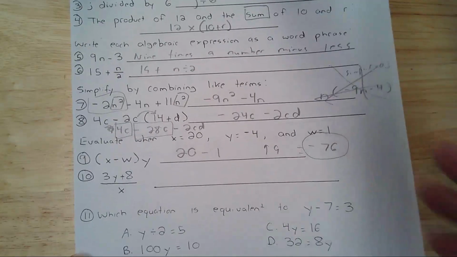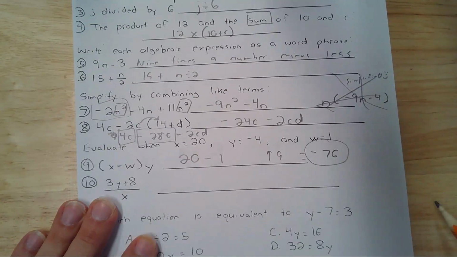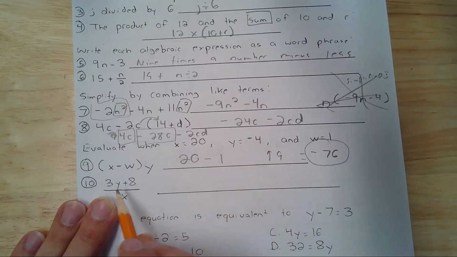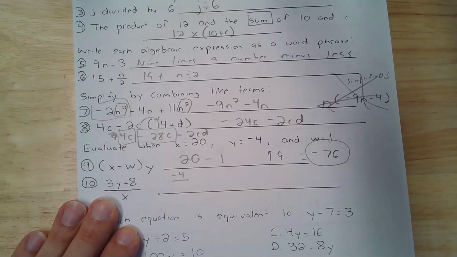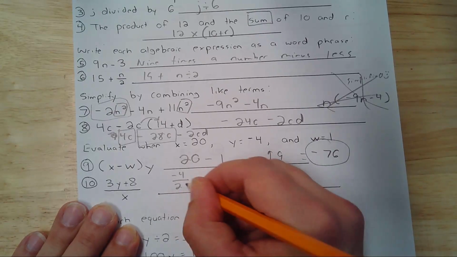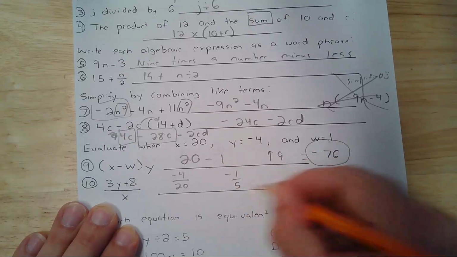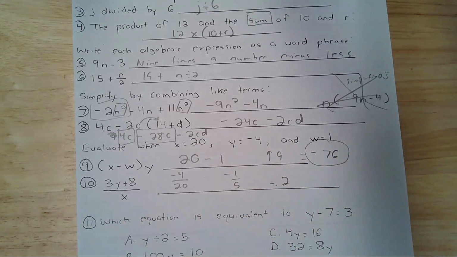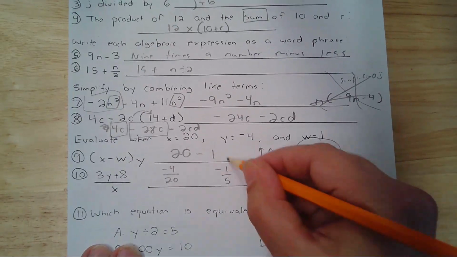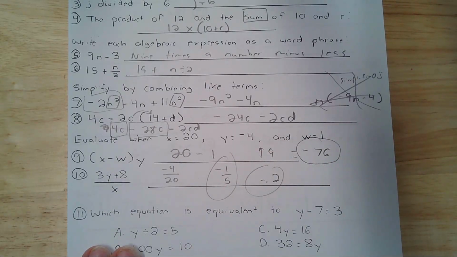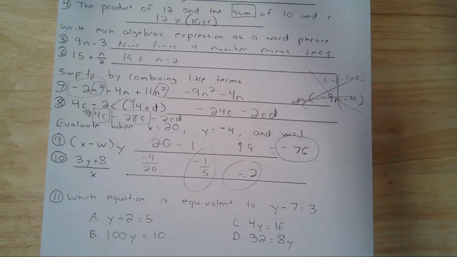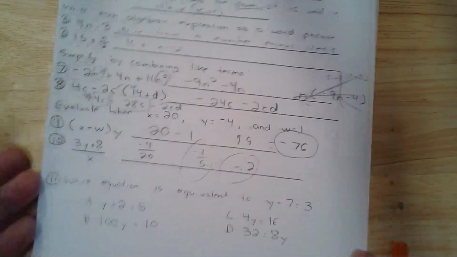So now plugging in y, negative 4, multiply 4, add 3 times negative 4, negative 12, plus 8. That gives me a negative 4 on top. On the bottom is a positive 20. That's negative 1/5 or negative 2/10. Negative 4 on top, positive 20, so negative 1/5. I don't care which way you did it.